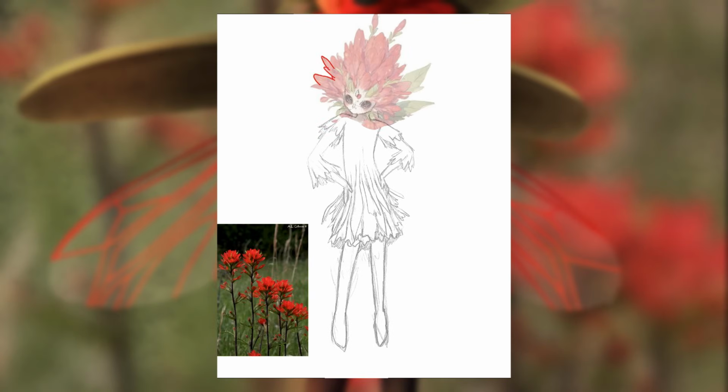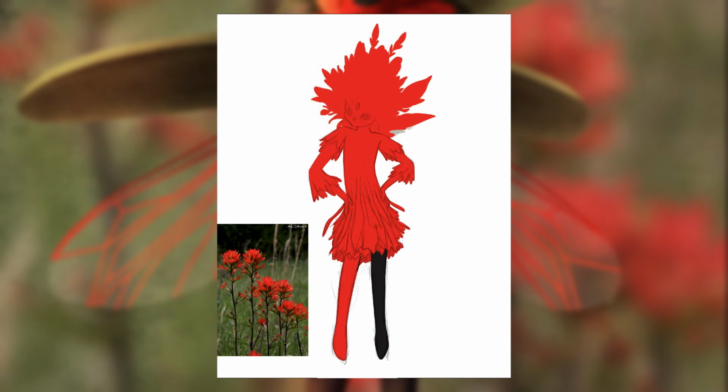This one is probably my favorite one. Her name is Indy. She is based off of Indian paintbrush flower. She is guardian over Emberwood, which is like the medium-sized forest animals like foxes and stuff like that. I definitely think she's a little clever. She is smart. She knows when to stick her head in business and when not to.